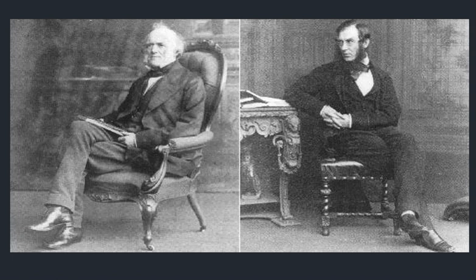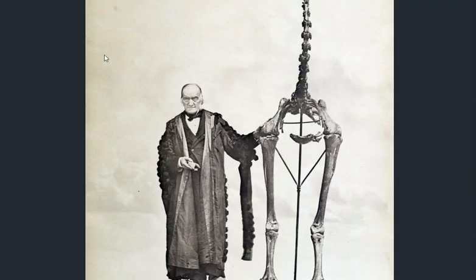So let's take a look at some of these figures of the 18th or 19th century, 1800s, that introduced this new way of thinking to the world. This is Joseph Hooker on the right, and we have Charles Lyell on the left. Here we're looking at a young Charles Darwin. I'm sure you all know who Charles Darwin is, responsible for our theories of evolution. It goes hand in hand with geology, so that's why I present it here in this video.